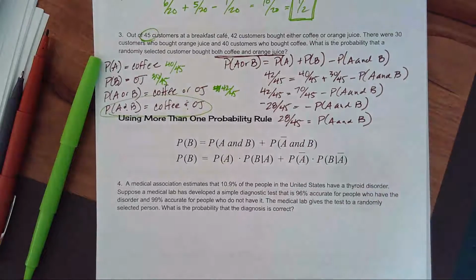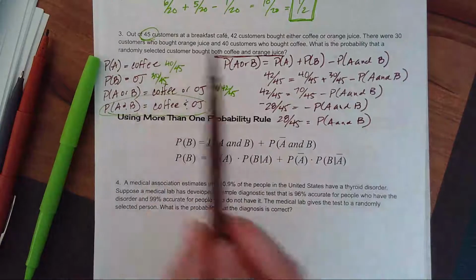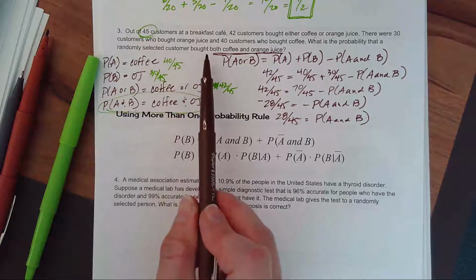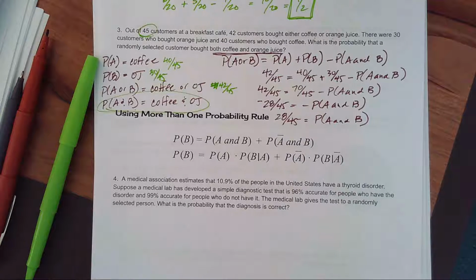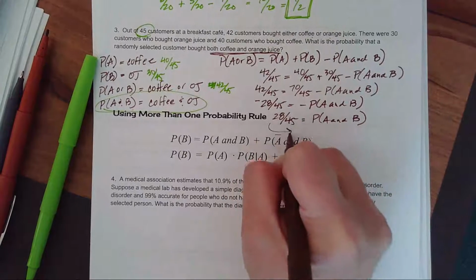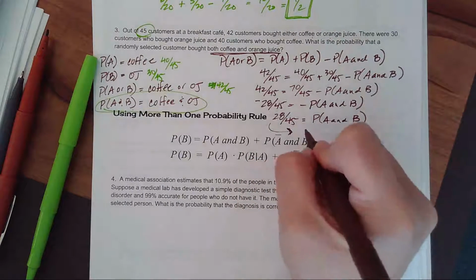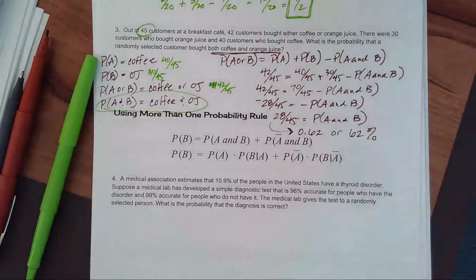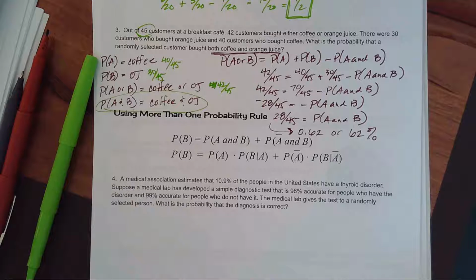And so my final answer, to what is the probability that a randomly selected customer bought coffee and orange juice, is 28 out of 45. Again, this is a scenario where maybe the percent would make a little bit more sense. So it's about 0.62 or 62%. So 62% of the time, a randomly selected customer bought both coffee and orange juice. And that's how you would use that formula in a slightly different scenario.